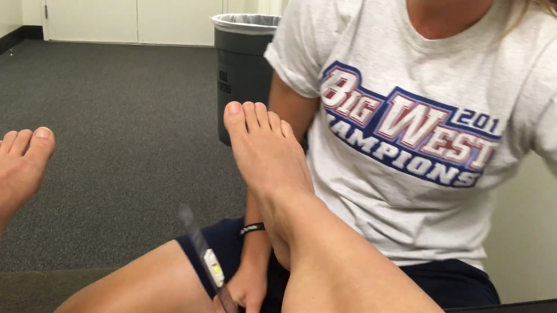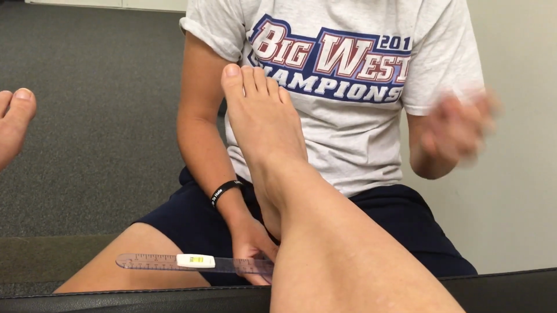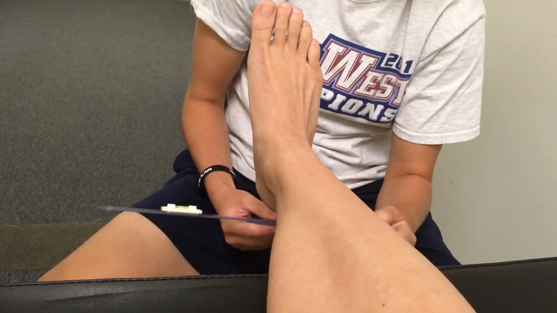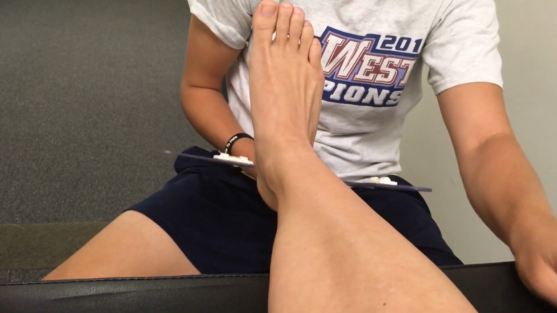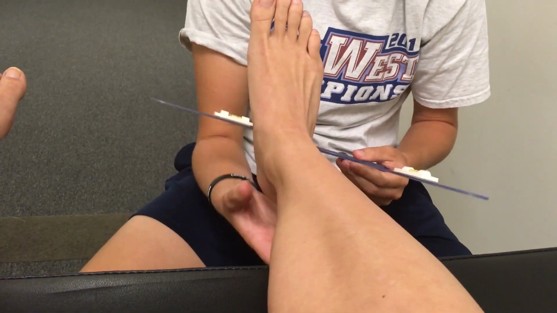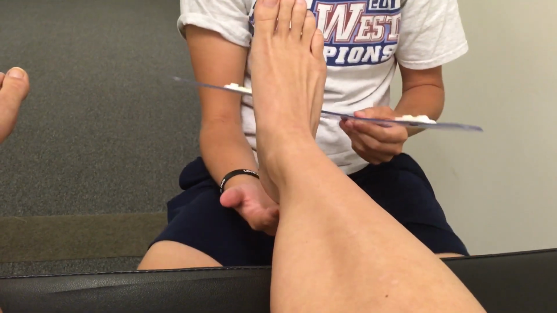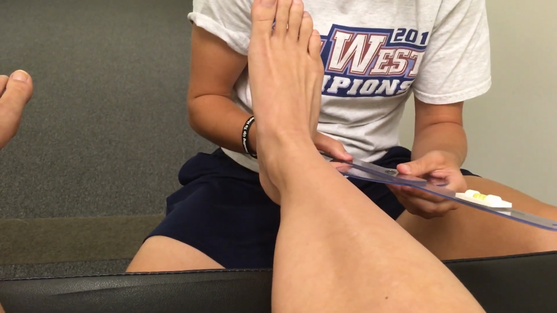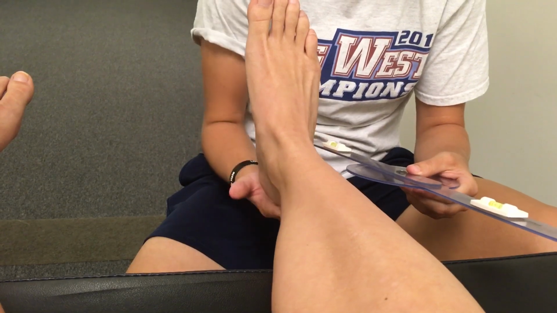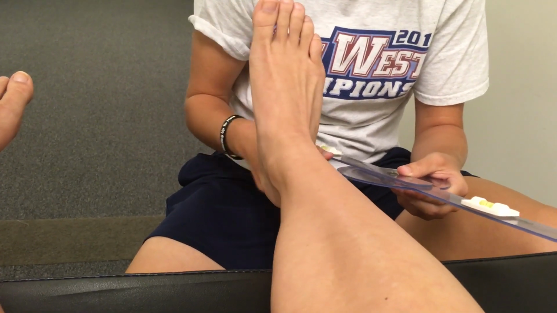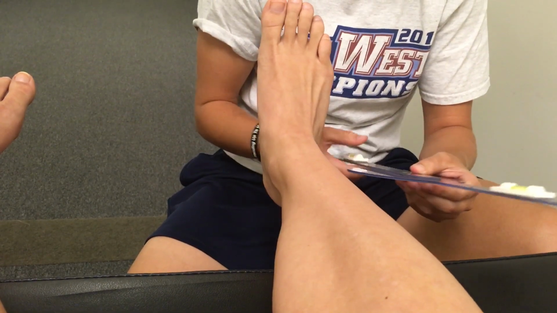For inversion, eversion, you would have them foot prone. You would draw a line to bisect their calcaneus, and then line the stationary arm between the heads of their gastroc. The axis of the goniometer will be between their malleolus on the posterior side. And then as they move into inversion, you're going to take the moving arm to bisect their calcaneus as it moves. Read the number, bring them back to neutral, have them relax, and then do the same for eversion.